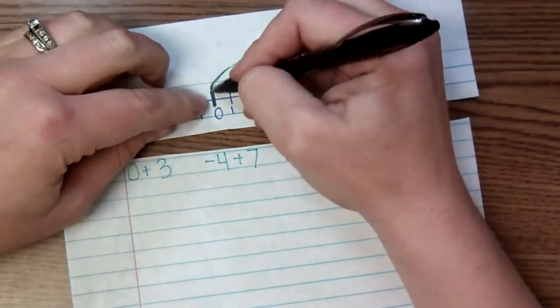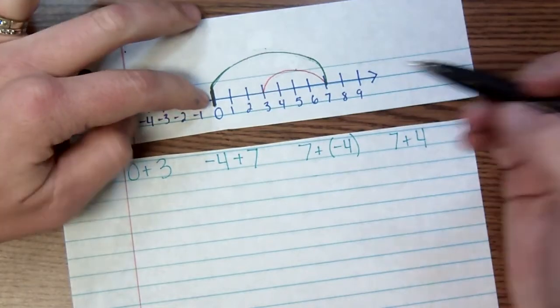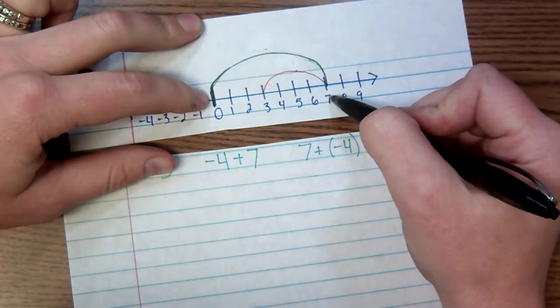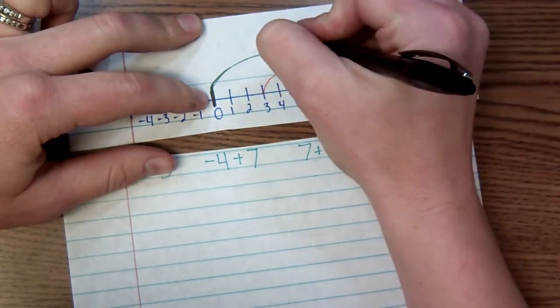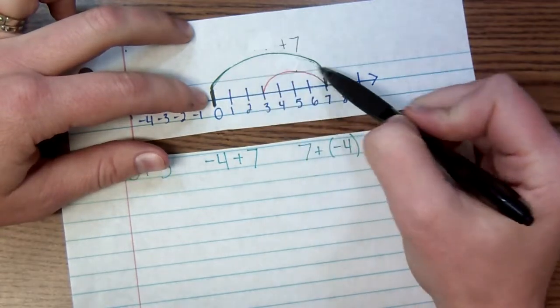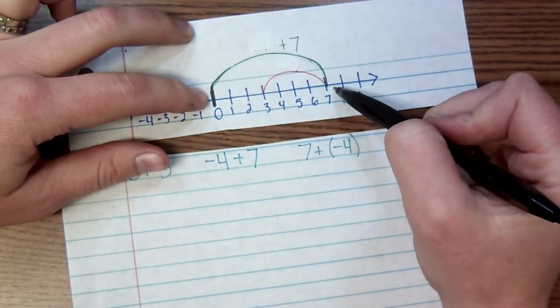So if we're starting with 0 here, let's look at what's actually happening on this number line. I'm starting from 0 and I'm going all the way over here. How far to the right did I go? I went +7. I went 7 spots over to the right. So this green part actually is showing 7.